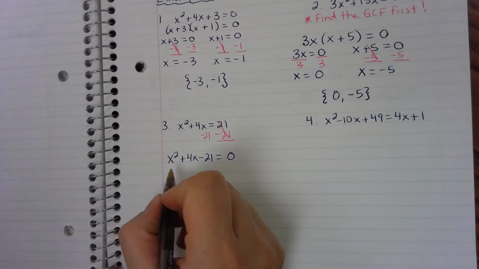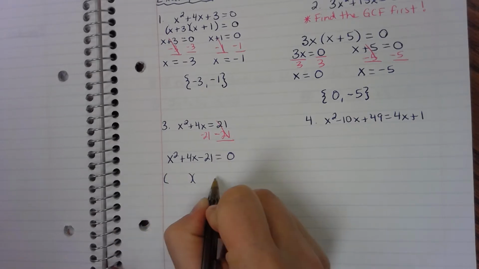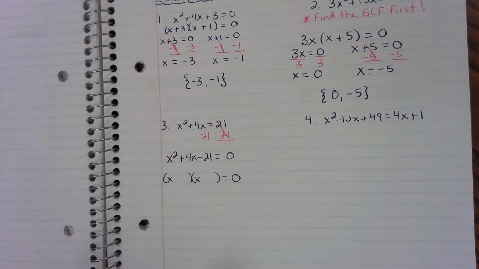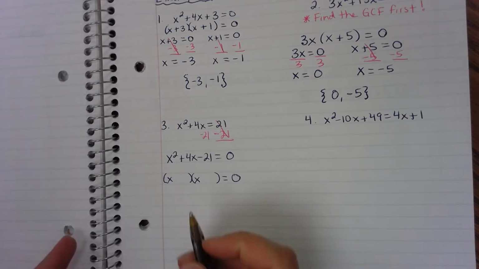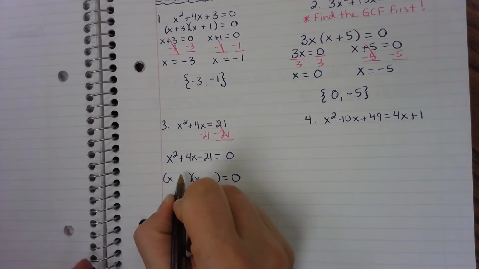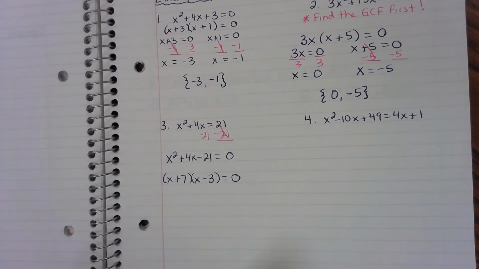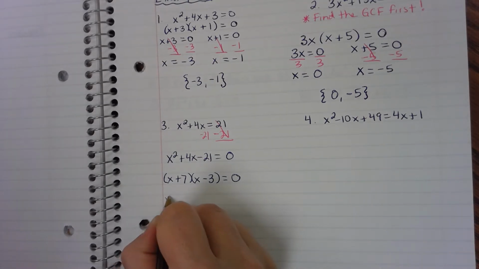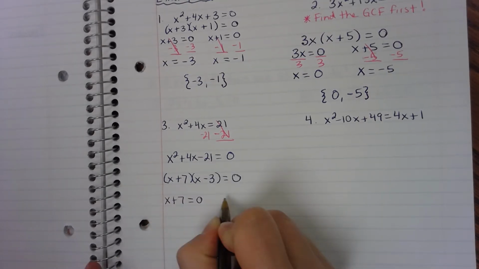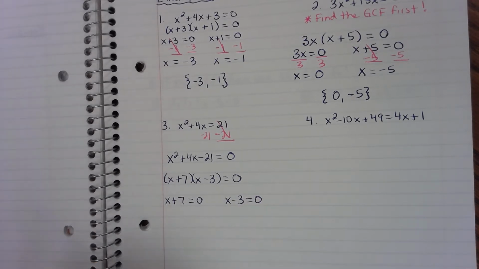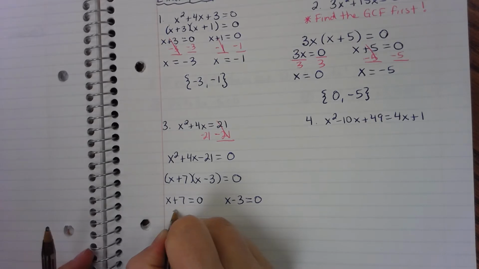Now we are going to factor. So what are my 2 factors of negative 21 that add up to a positive 4? Well, my factors of 21 are 21 and 1 or 7 and 3. And we can get a 4 by taking a positive 7 and subtracting 3 from that. So now we will take x plus 7 and set that equal to 0, and x minus 3 and set that equal to 0. We will do the opposite operation to solve each of these.